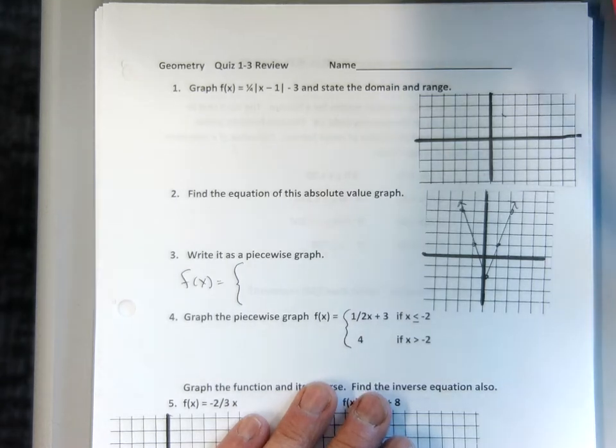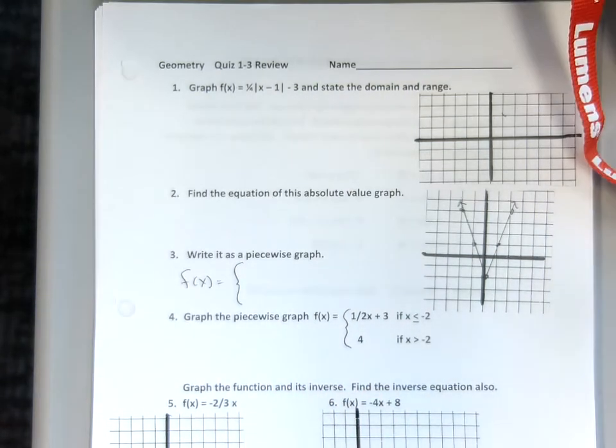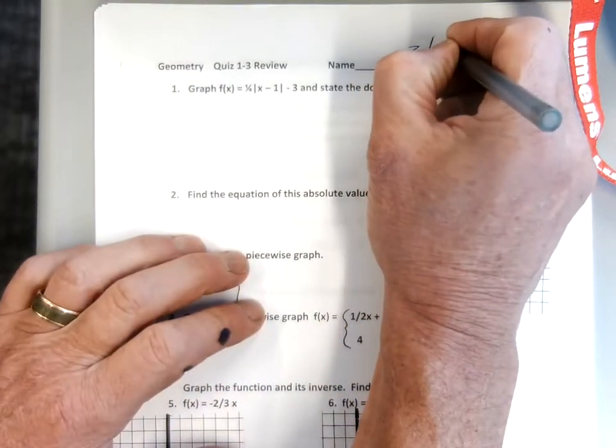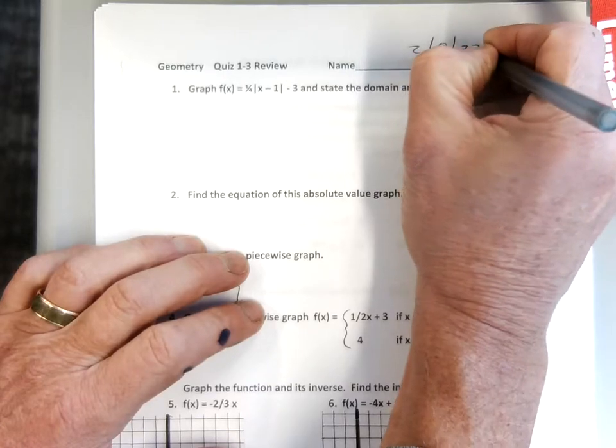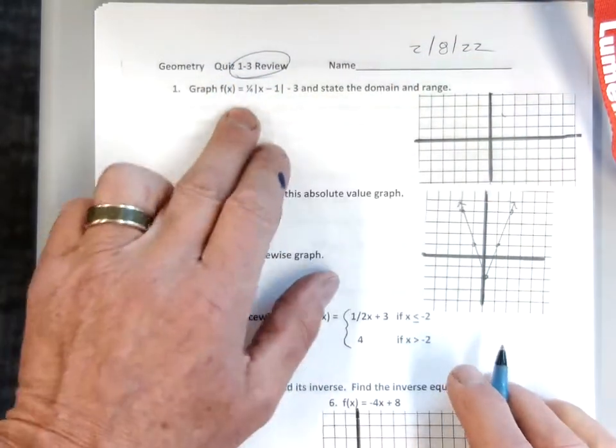So today, our first quiz is tomorrow. Let me find a good pen. So it is 2/8/22. Quiz review. All right, number one.